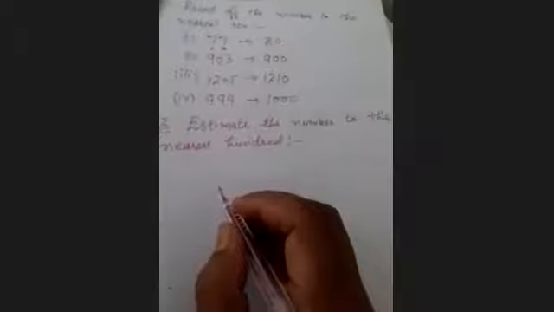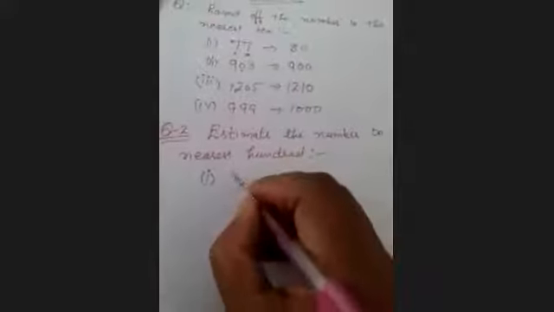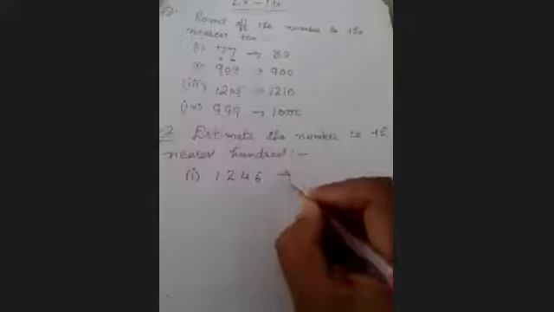Our first number, second question, first part, is 1246. Now round off the number to the nearest hundred.